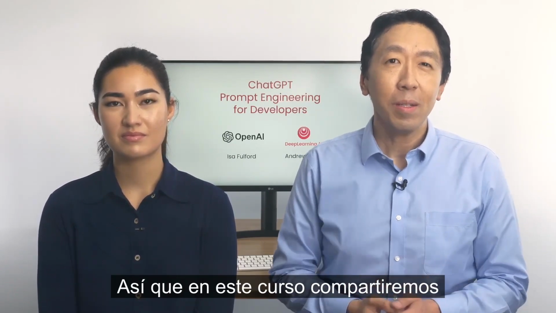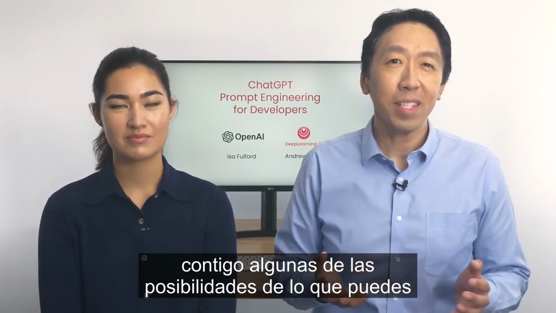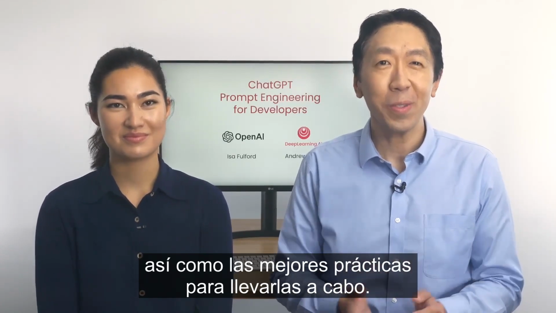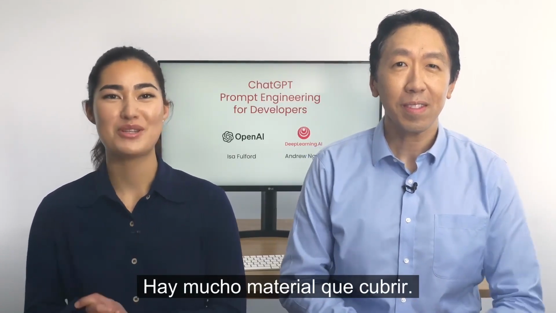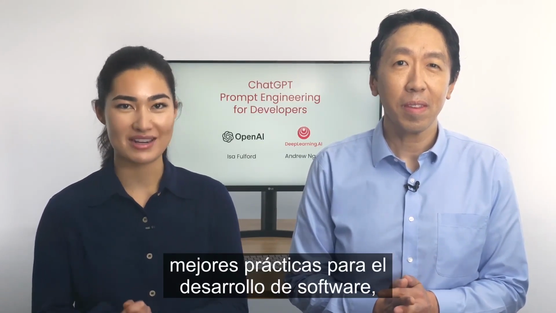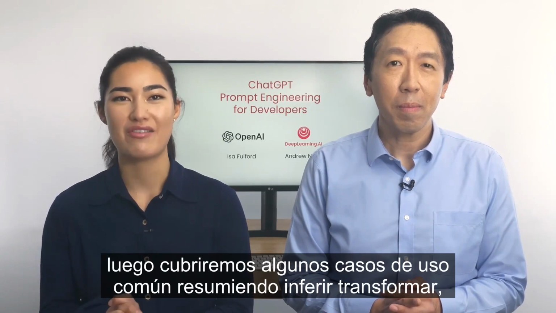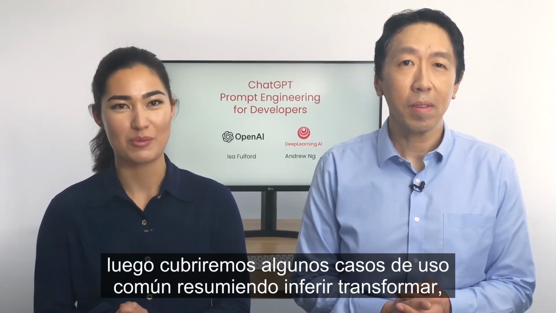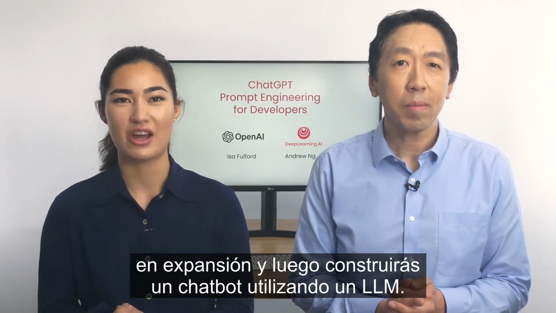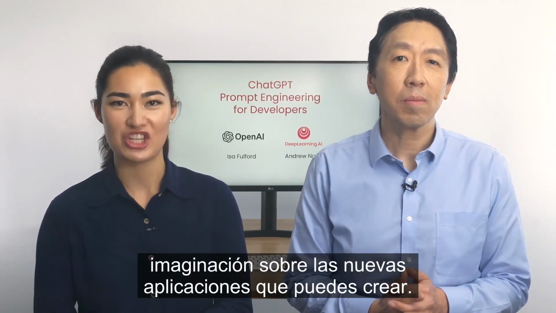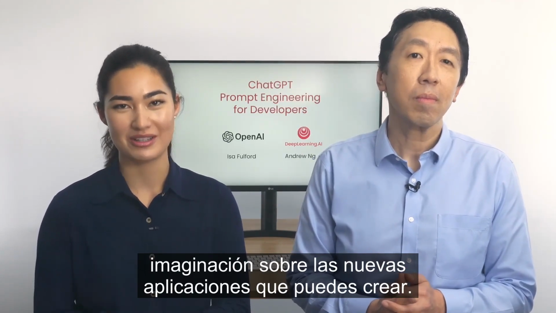So in this course, we'll share with you some of the possibilities for what you can do, as well as best practices for how you can do them. There's a lot of material to cover. First, you'll learn some prompting best practices for software development. Then we'll cover some common use cases: summarizing, inferring, transforming, expanding, and then you'll build a chatbot using an LLM. We hope that this will spark your imagination about new applications that you can build.